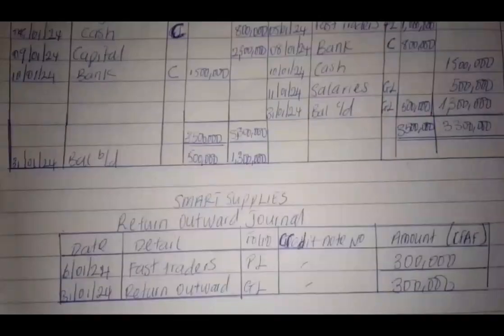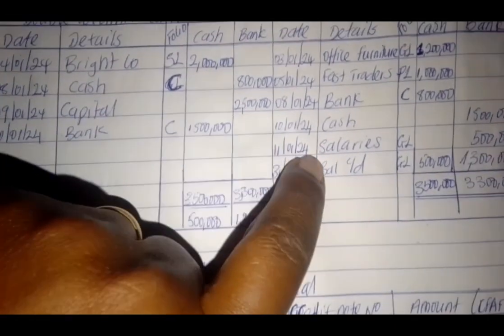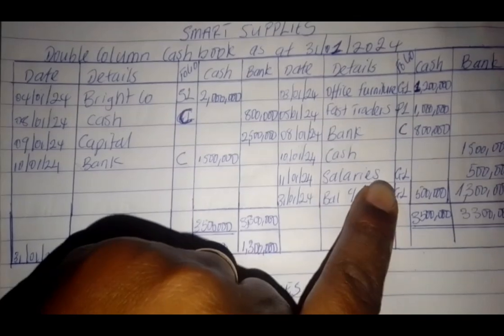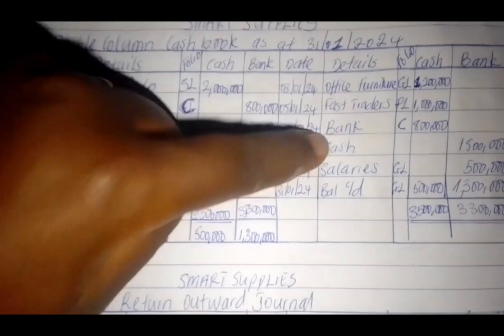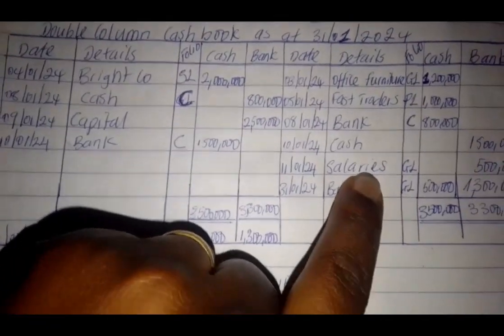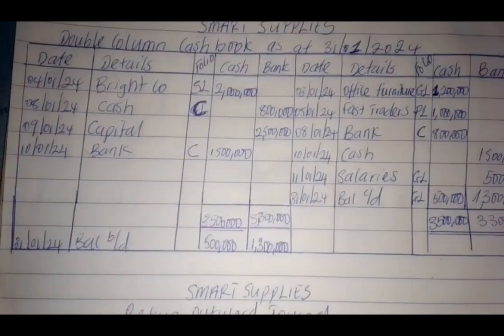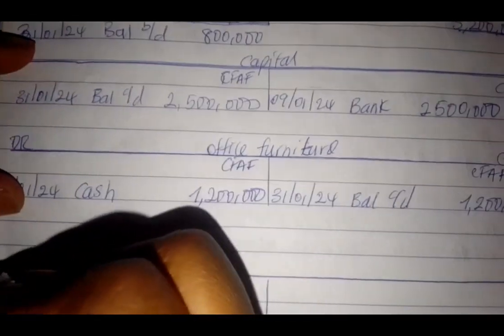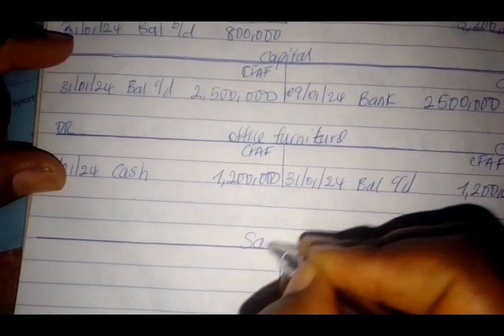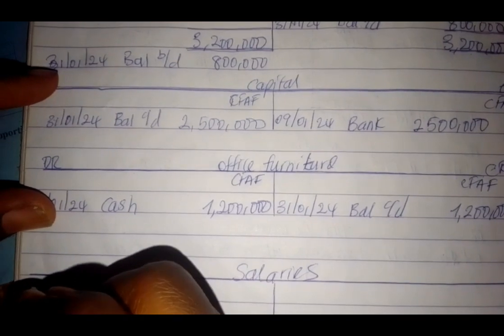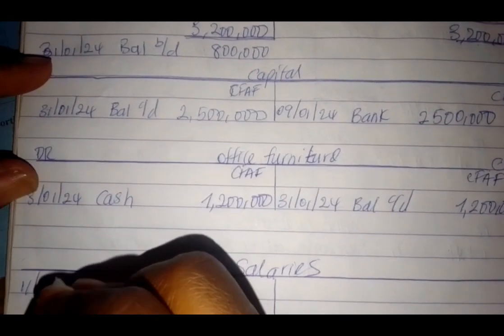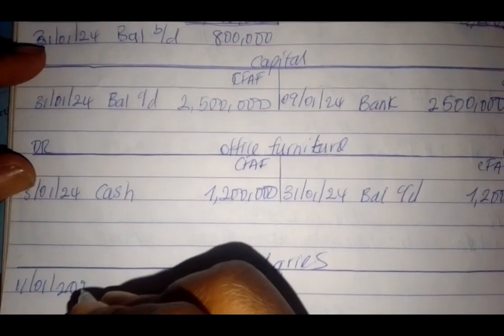And then the next account is salaries account. Because we have Fast Trader, bank, cash, we have already used all these. So we have salaries account. Under the salaries account, it was on the 11th. We write our salaries account. The 11th of January 2024.